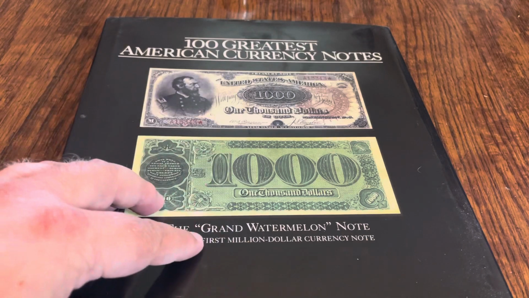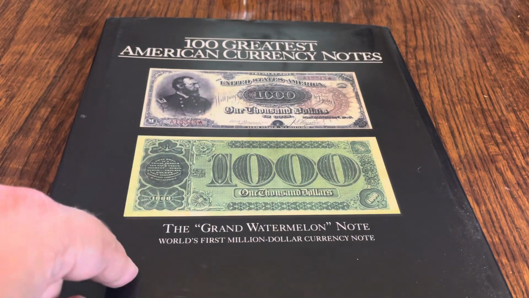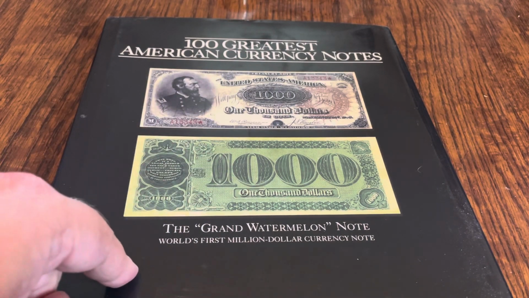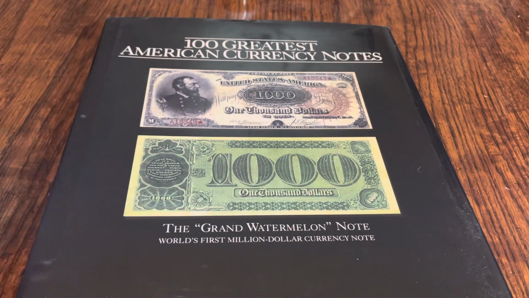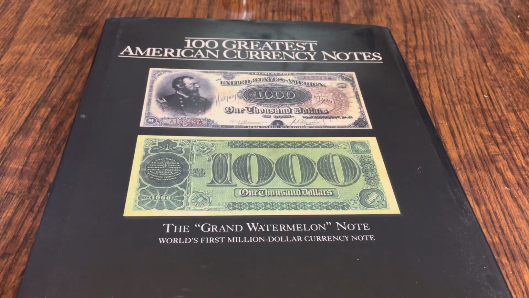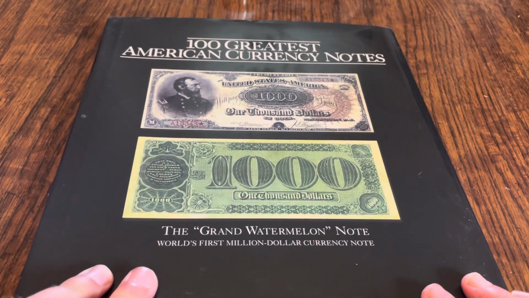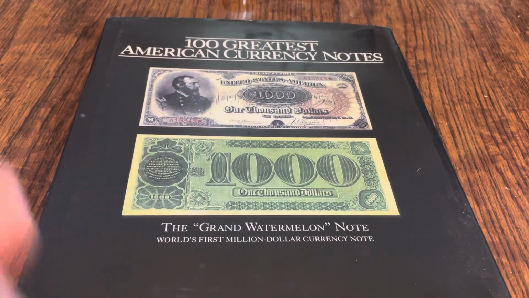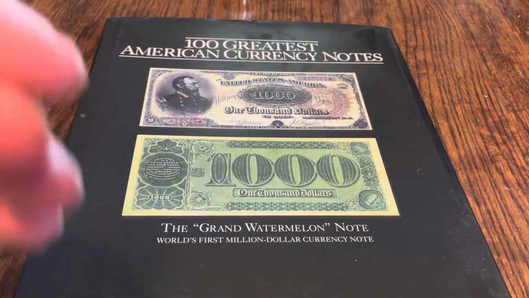Now, there's all kinds of reasons why I just can't turn the pages of this book and show you this is 100, this is 99. Obviously, they want you to go out and buy this book. But anyway, this is going to be the top 5 ways I show the notes.